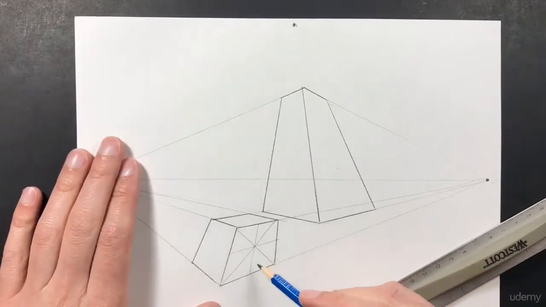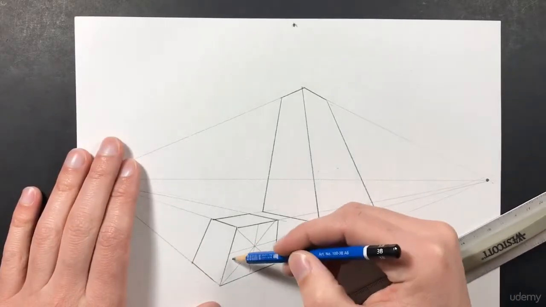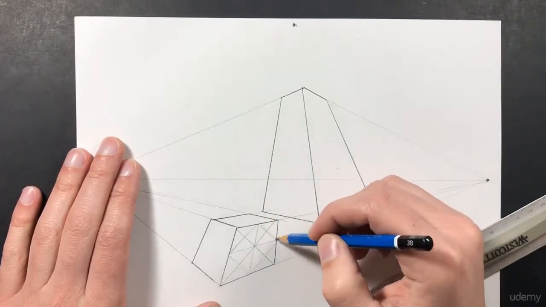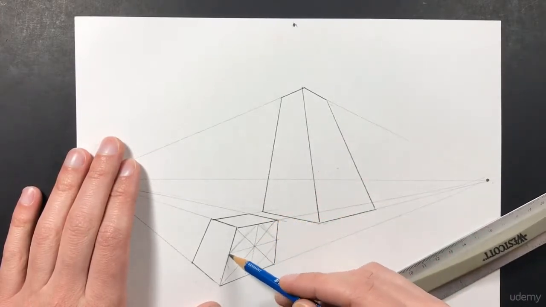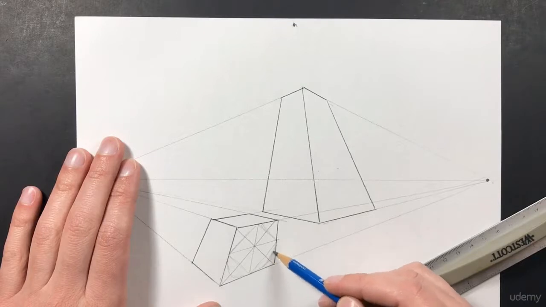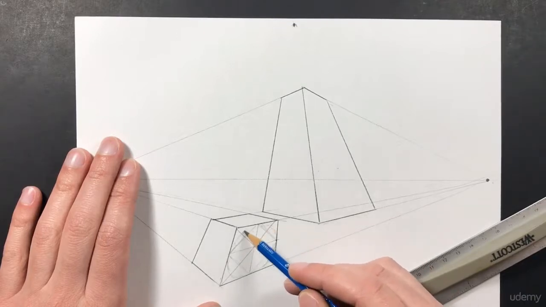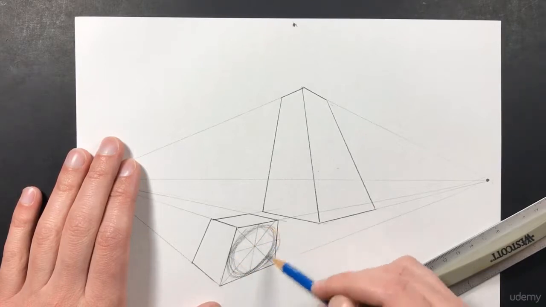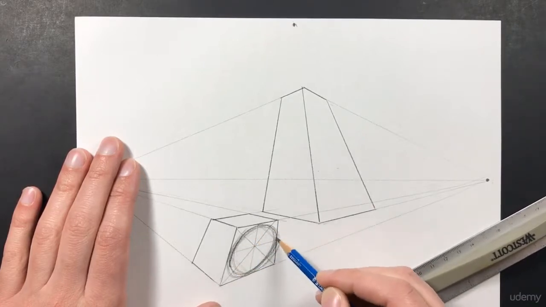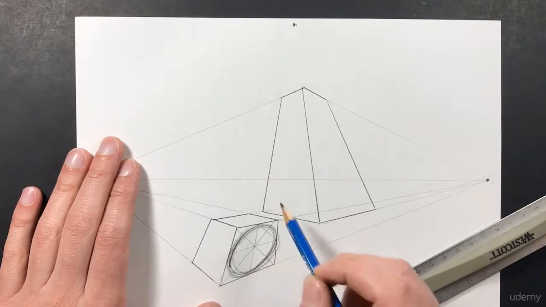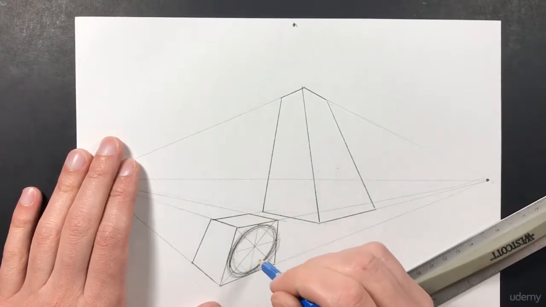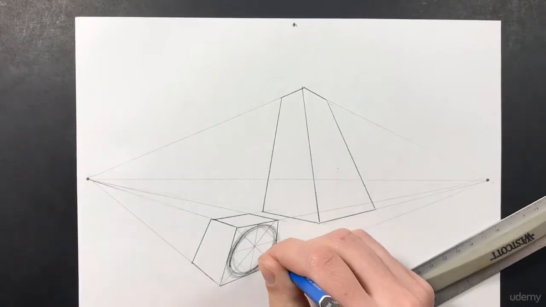Now that we've done that, we can go ahead and create our diamond and quickly sketch out our circle. So it's going to come around like so. And so now we have our basic circle in perspective. Now you can take more time to get that a perfect circle, but I just wanted to quickly demonstrate how to find that circle in 3-point perspective.